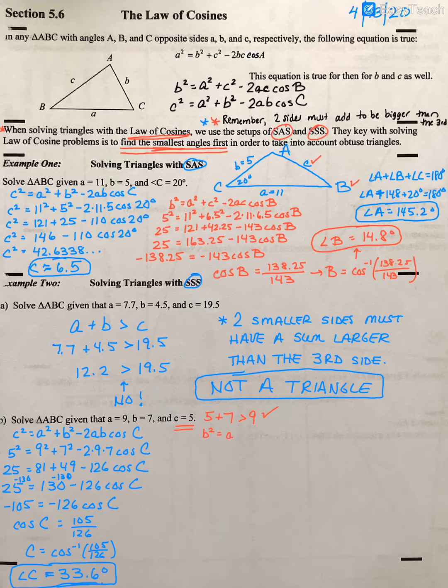B squared equals A squared plus C squared minus 2AC cosine of B. Fill in your information again. 7 squared equals 9 squared plus 5 squared minus 2 times 9 times 5 times cosine of B. Doing some cleanup, 49 equals 81 plus 25 minus 2 times 5 is 10 times 9 is 90 cosine B.